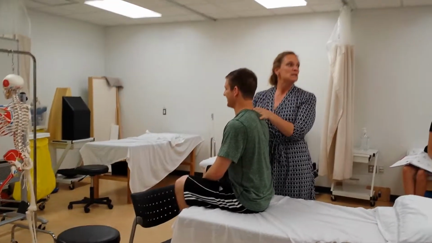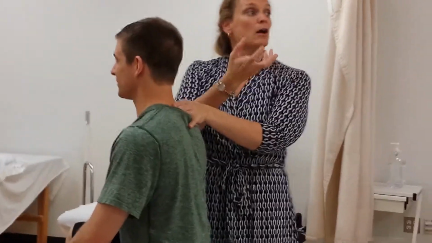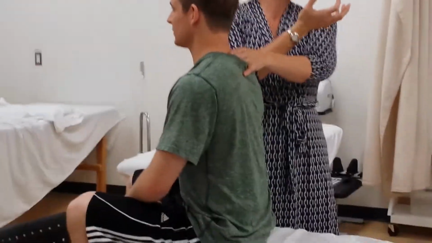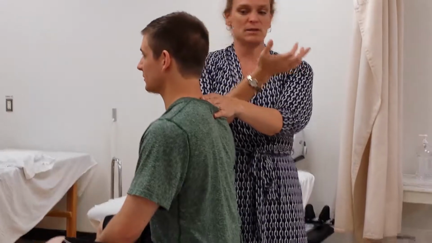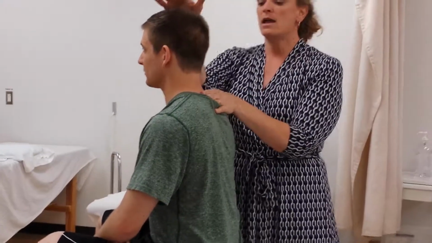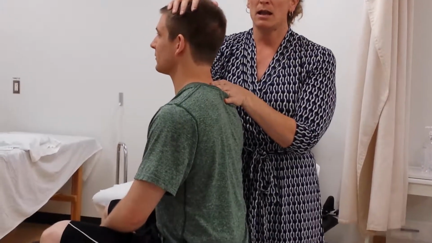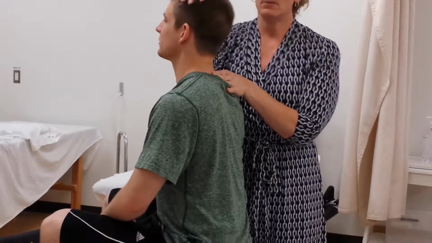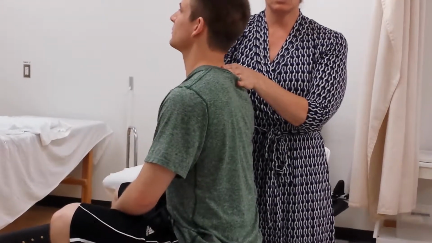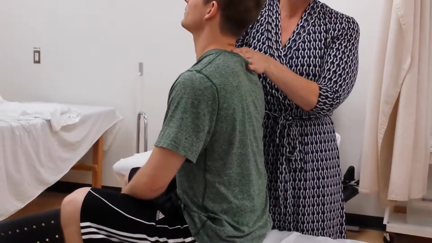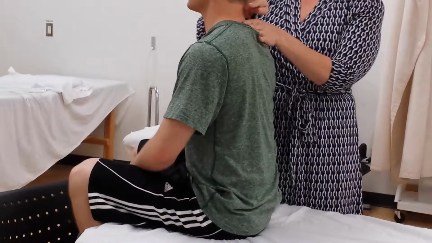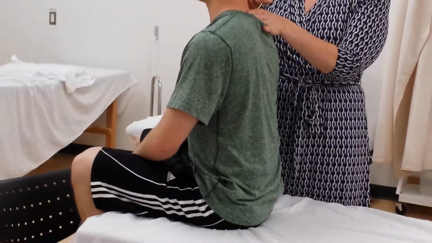So typically T1, C7 are going to also be the most prominent spinous processes, so that's a way to know where to start to put your hand. Then I'm going to use my other hand, and I'm just going to extend him. Now does it look like he's getting any extension where my fingers are? No, he's getting all of his extension in his upper cervical spine.